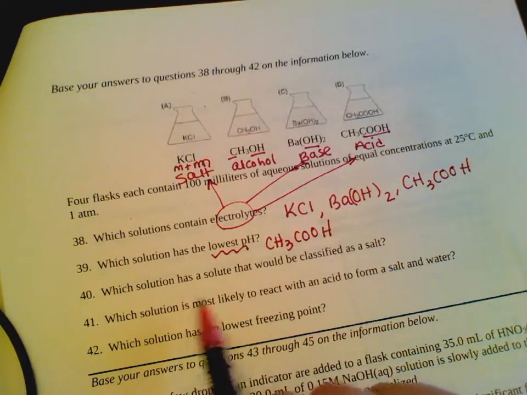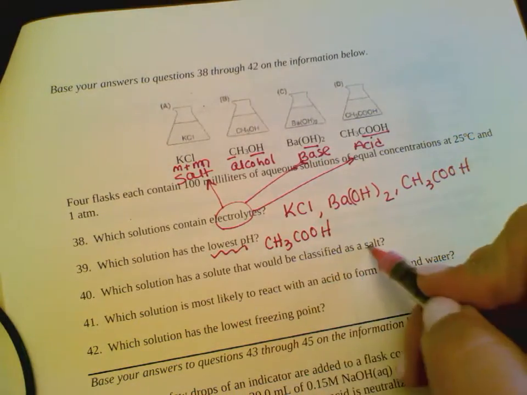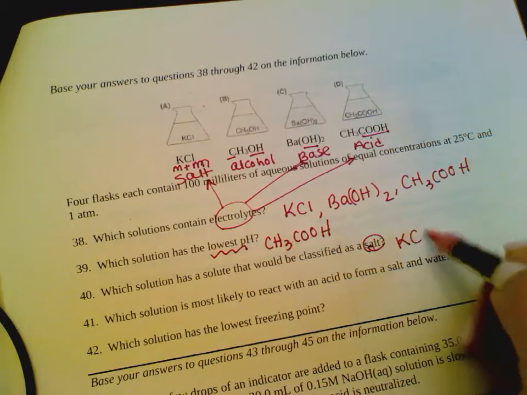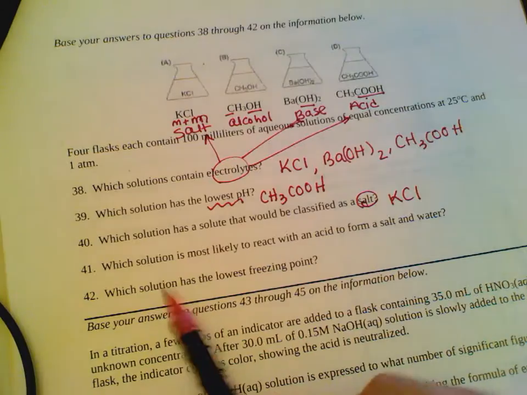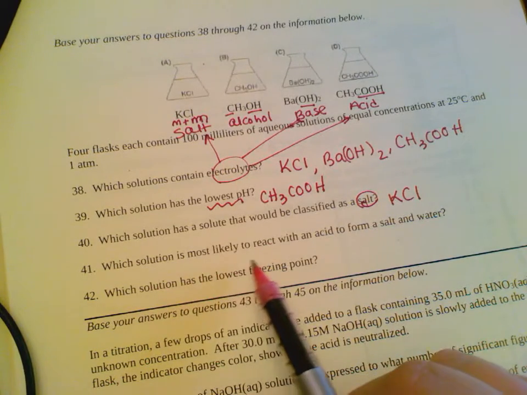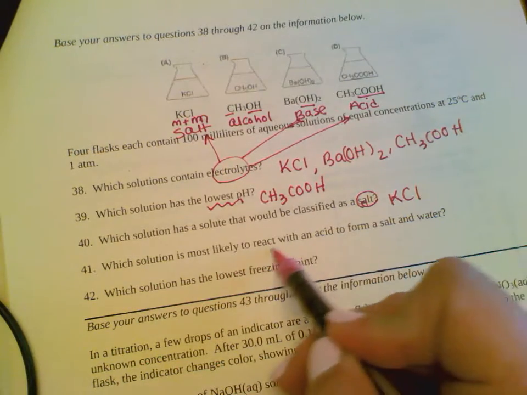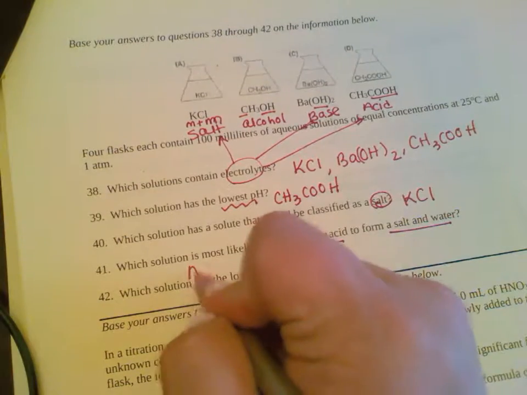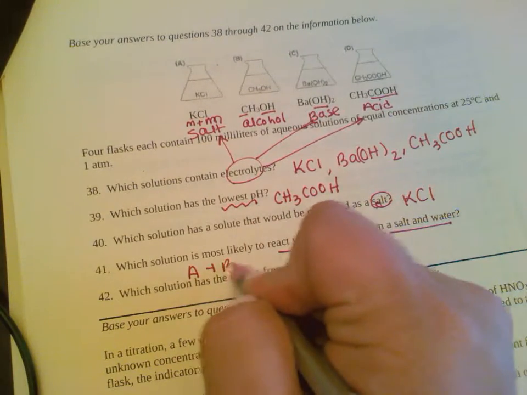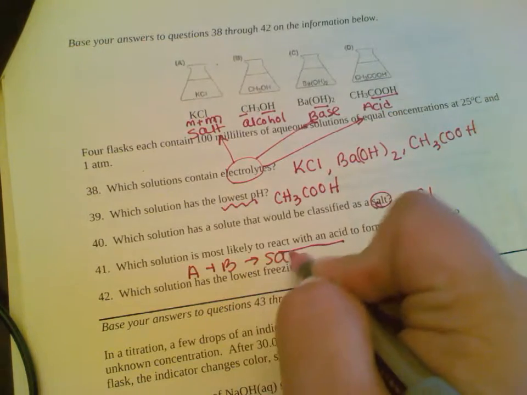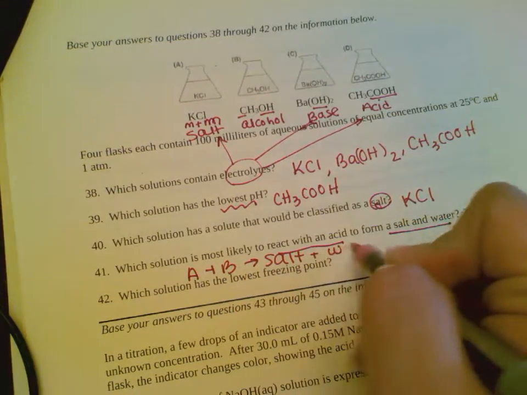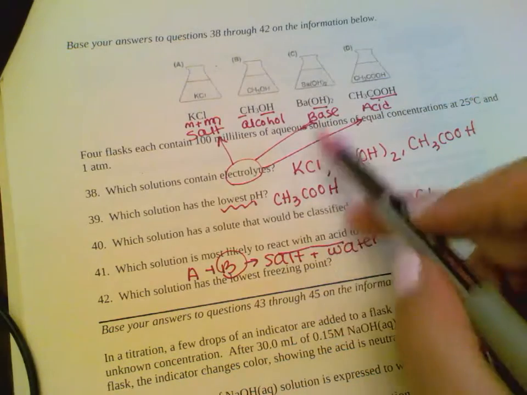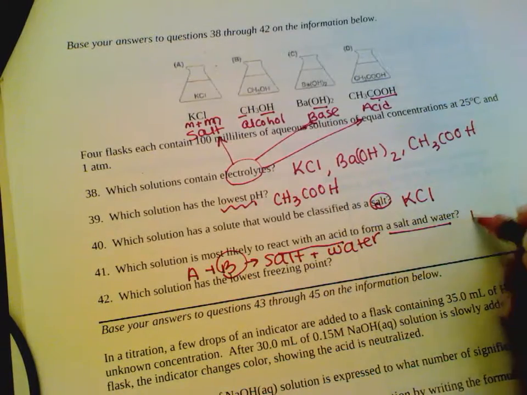Which solution is a solute that would be classified as a salt? We already identified that KCl was a salt, so KCl. Which solution is most likely to react with an acid to form a salt and water? Well, remember, acid plus base gives me salt and water. I need that base then. So my base, Ba(OH)2.